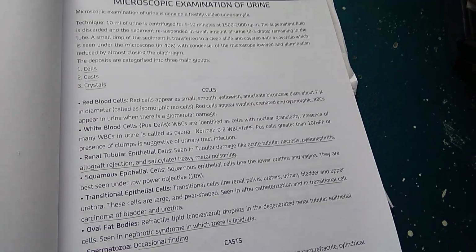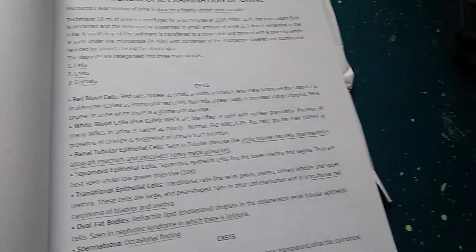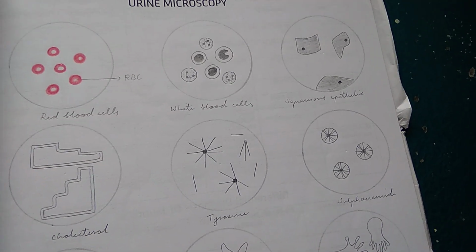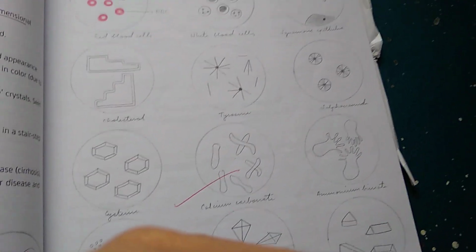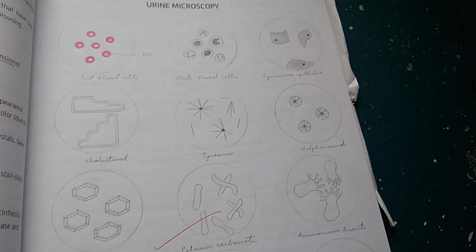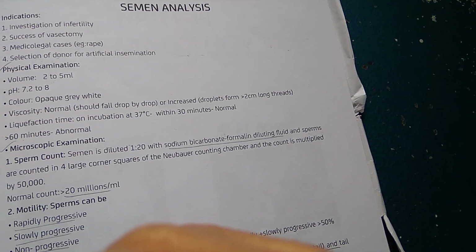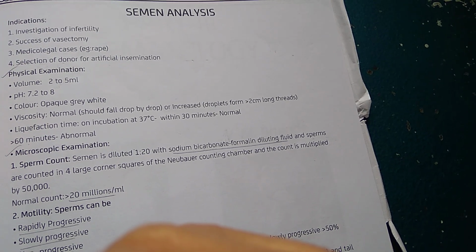Microscopic examination of urine. You remember all this, guys? So basically in pathology you are learning a little of biochemistry also, isn't it? Microscopy. Though we didn't do, looks like they have some theory on semen analysis.